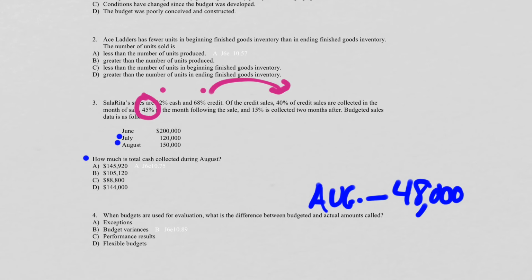So let's now do July. July will look like this. They had 120,000 of sales, 32% was cash, which would be 38,400. So that was in July, 38,400.